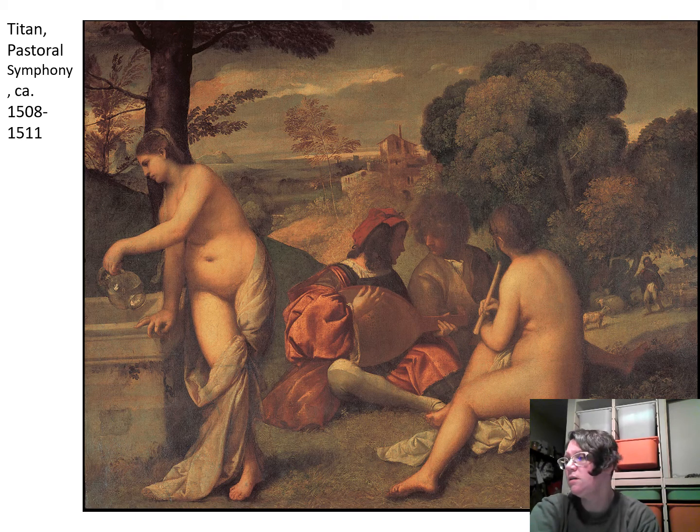The woman standing in the front turns to lift water out of a well. It's a sacred well of poetic inspiration. This painting changes the style of Venetian Renaissance art for the rest of the High Renaissance time. Figures become fuller, and the poetic personification of nature's abundance becomes popular to represent.